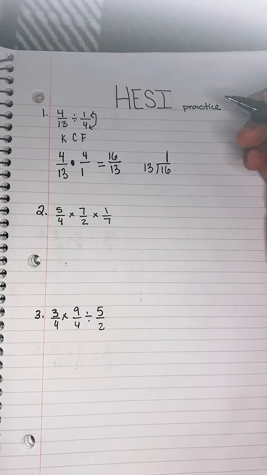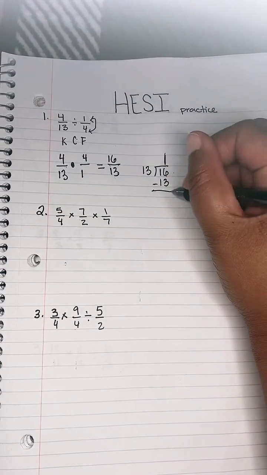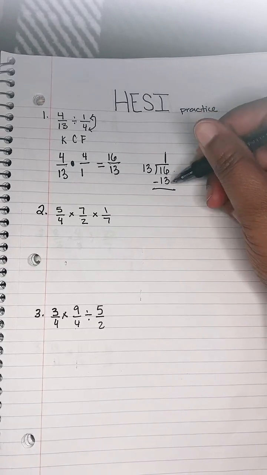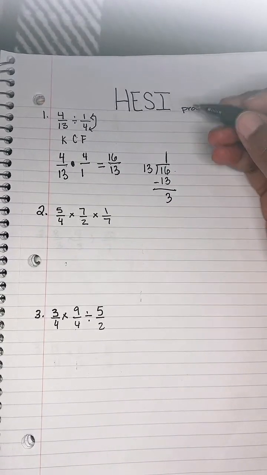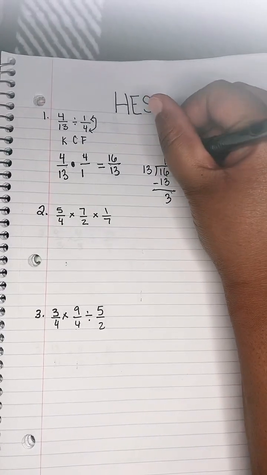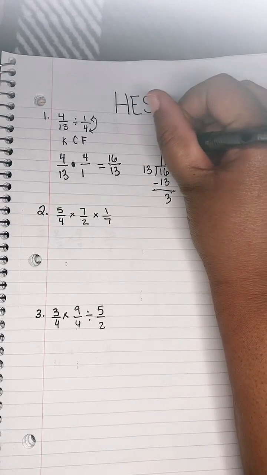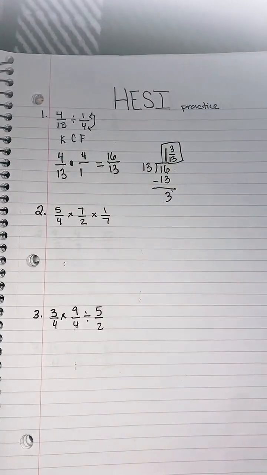So 1 times 13 is 13. We're going to subtract this, and 16 minus 13 is 3. And so we have a remainder of 3. So we put 1 whole and then 3 over 13. And that is our answer.